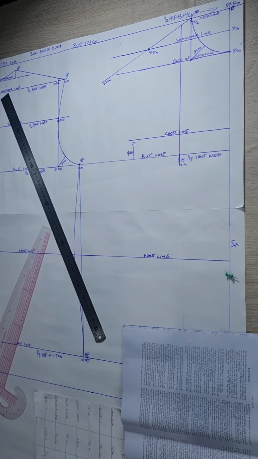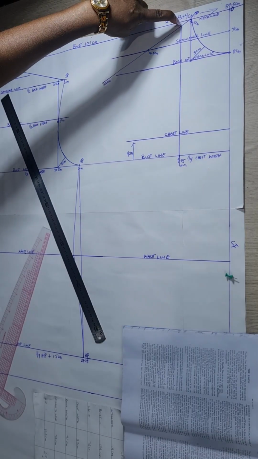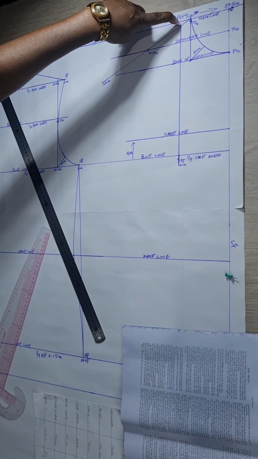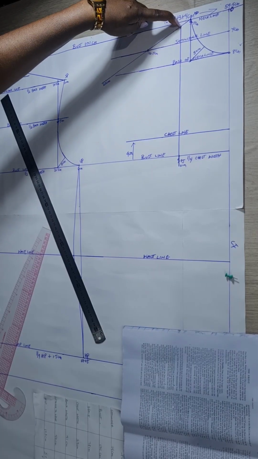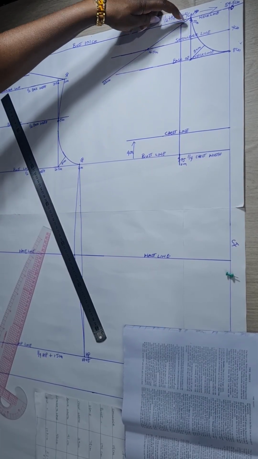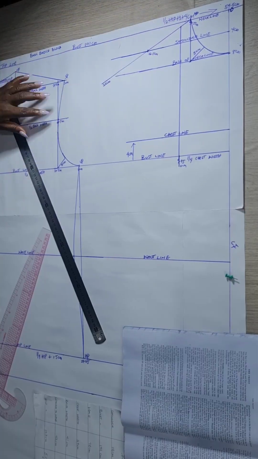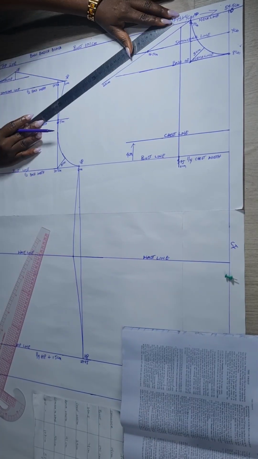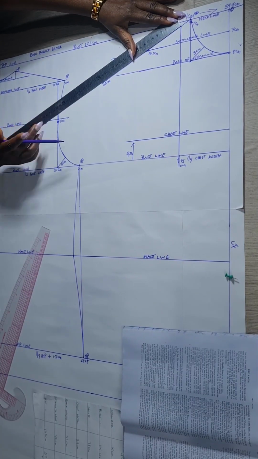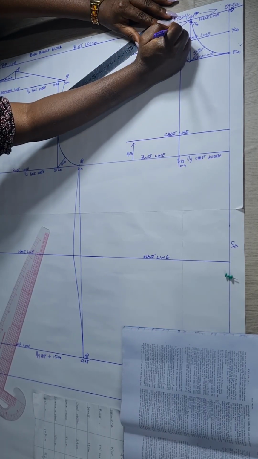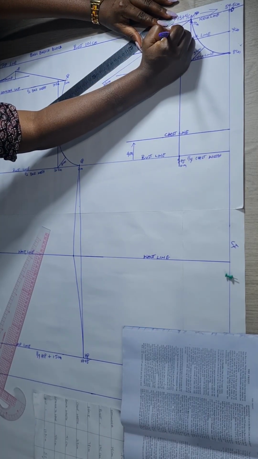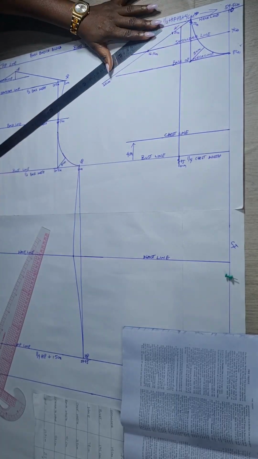And from here, measure 2 centimeters to the left. This is my right, this is my left. So from this last point, I measure 2 centimeters to the left. I'm coming to the left by 2 centimeters.